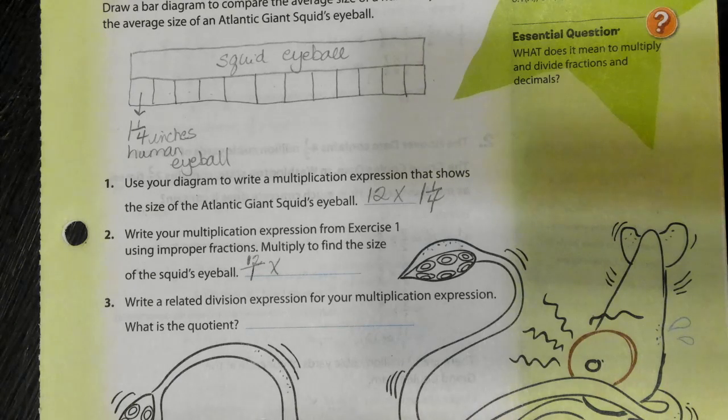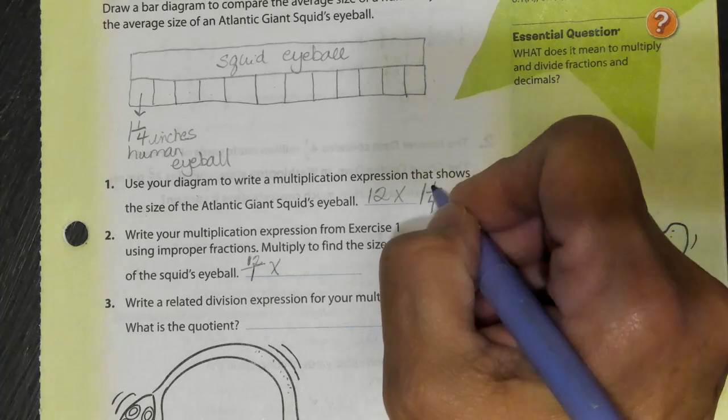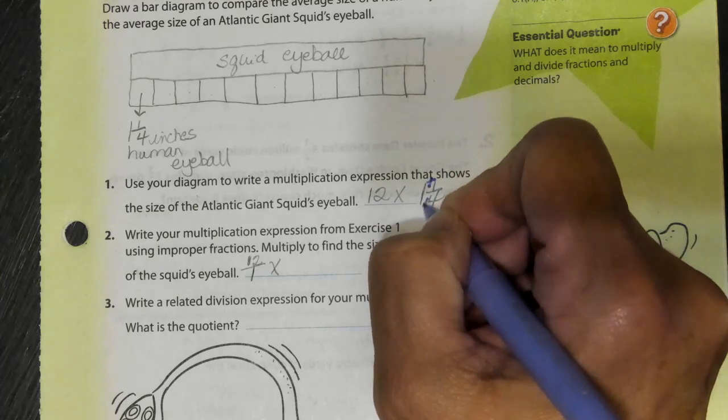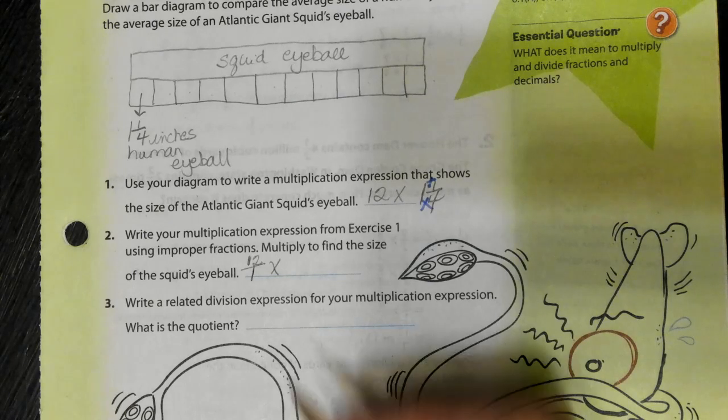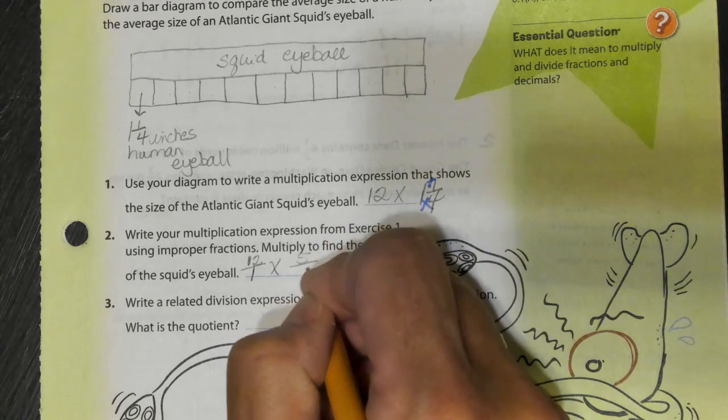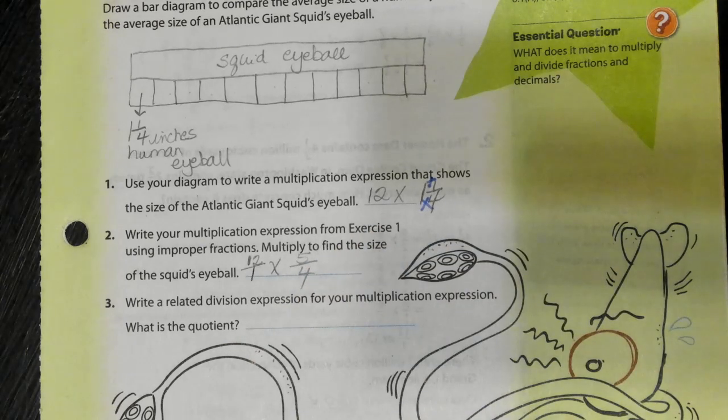If you don't need it, great. Remember our t and our x: 4 times 1 is 4, plus 1 would be our 5/4.